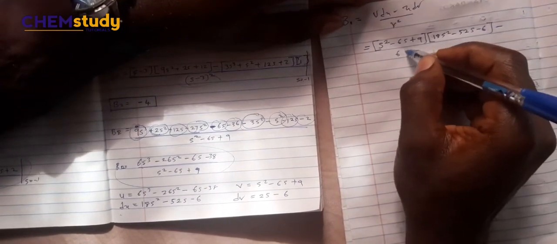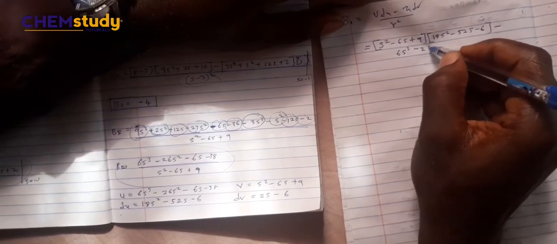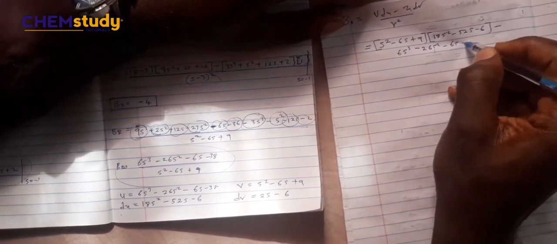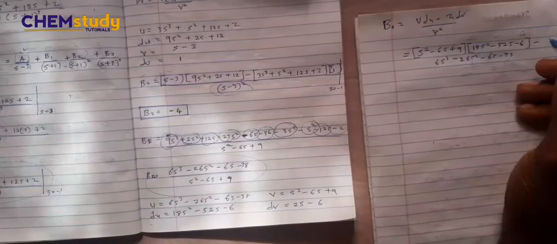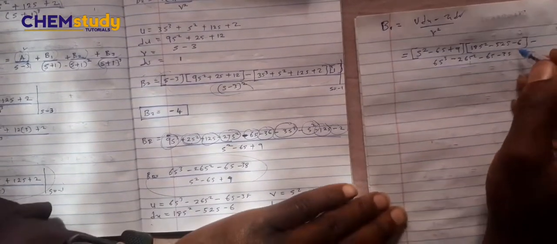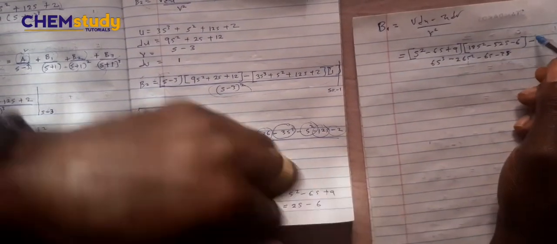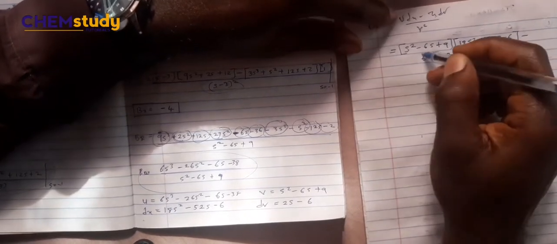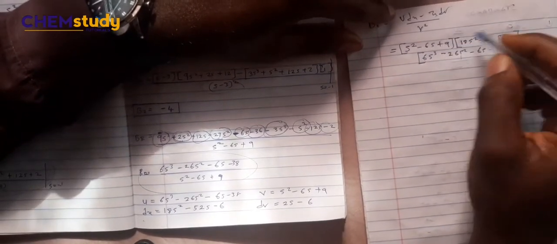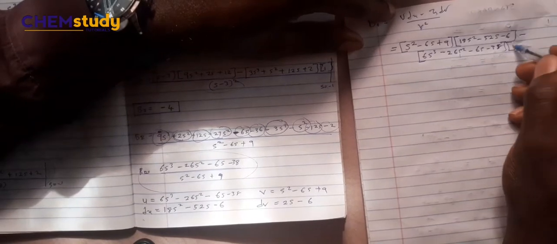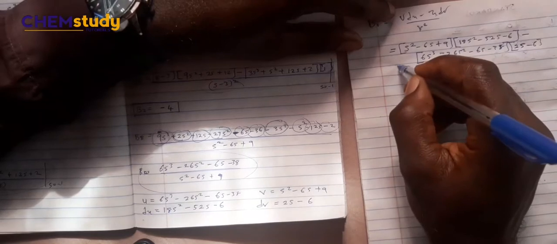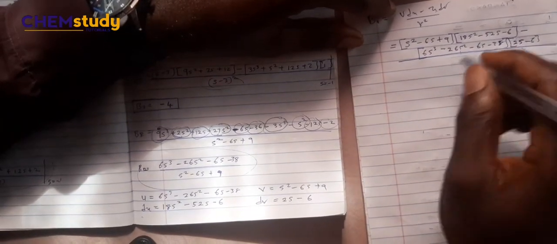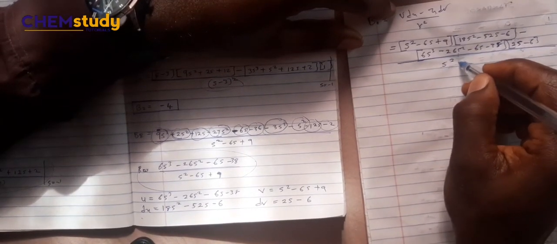What is U? 6s cubed minus 26s squared minus 6s minus 38. dv is 2s minus 6. Remember, everything here is in the numerator, all over V squared.